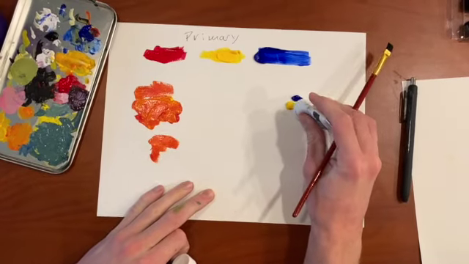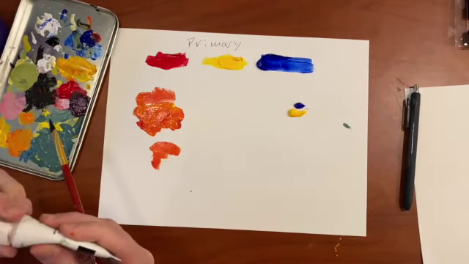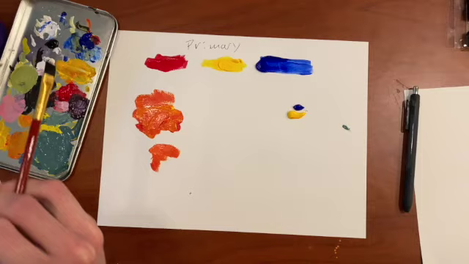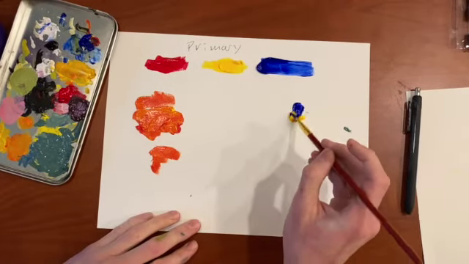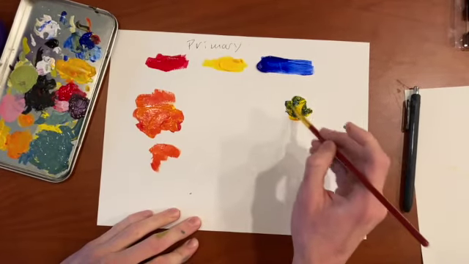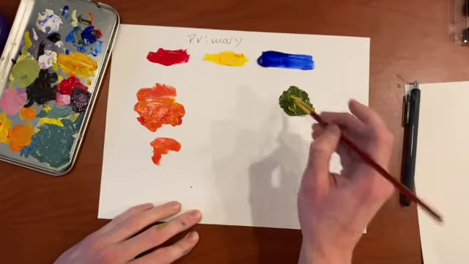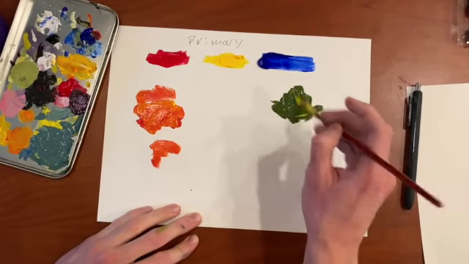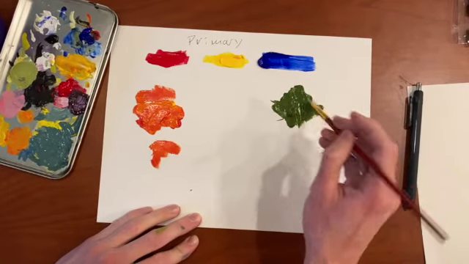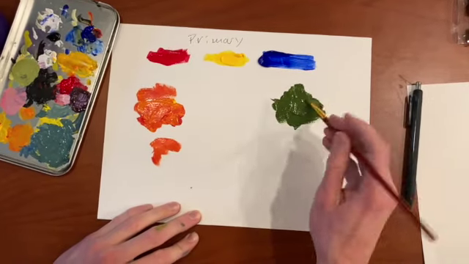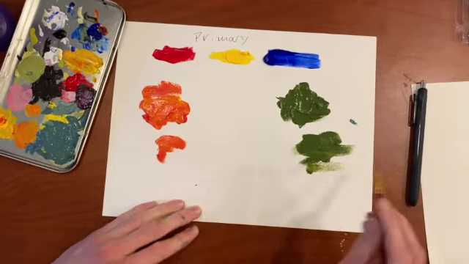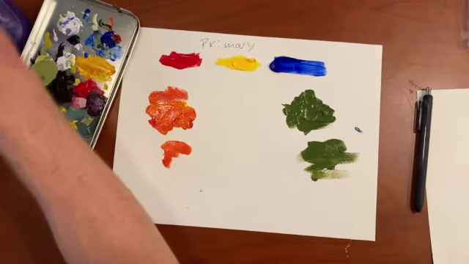Now we're gonna put more yellow than blue because blue again is much darker and it's gonna overpower the yellow if you put them equally. We're gonna combine this together. There, we have a nice green color.